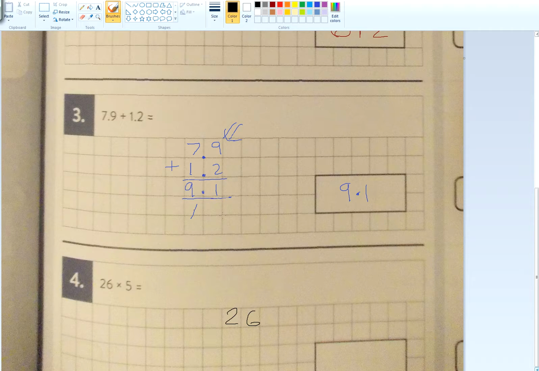Okay, that's 26 times by 5. So 6 times by 5 is 30. Start from here. 2 times by 5 is 10. Add, and that gives 130. Lovely. That's the end of the first page.